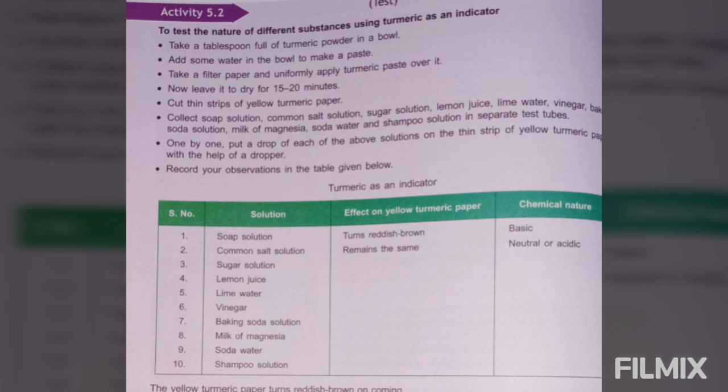Now you see an activity to test the nature of different substances using turmeric as an indicator. This activity we will be performing in our Zoom class also. What we will do, we will take a tablespoon full of turmeric powder in a bowl. We will add some water in the bowl. Take a filter paper and uniformly apply turmeric paste over it. Now we will leave it for 15 to 20 minutes. Then we will cut thin strips of yellow turmeric paper.